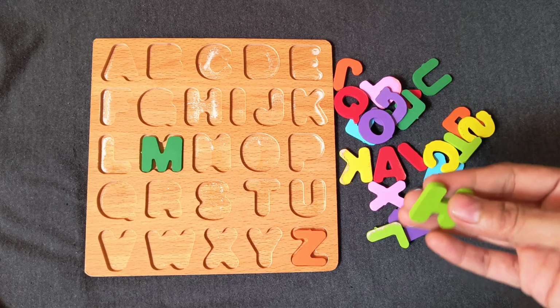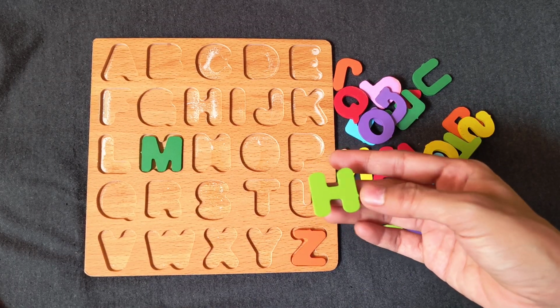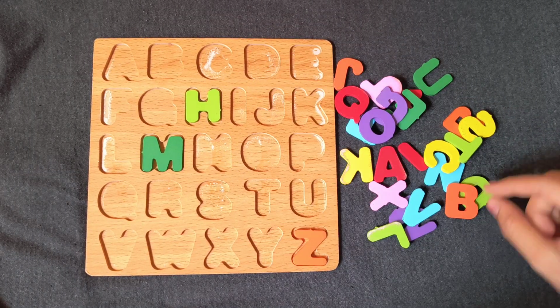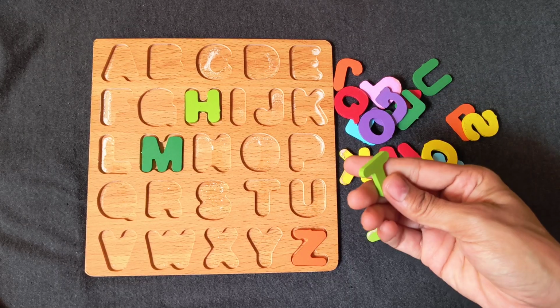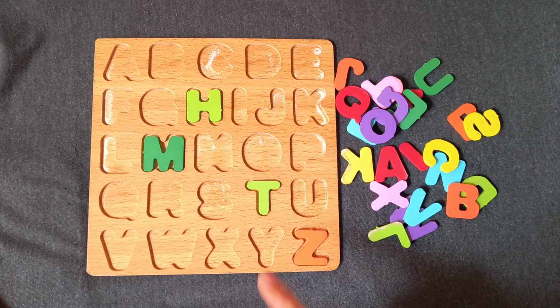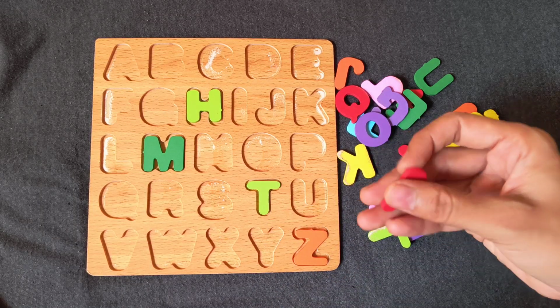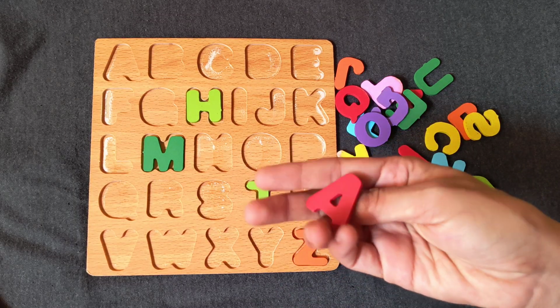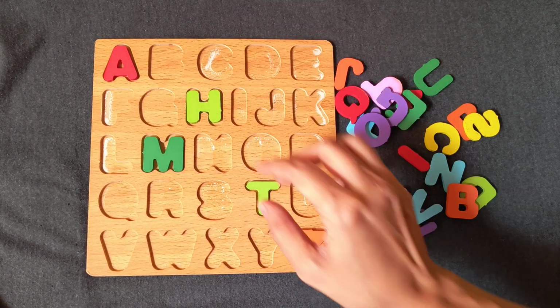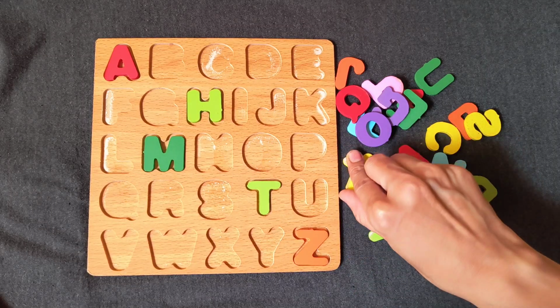Then next letter we got H. We fill H here. H for horse. Next letter we got T. T is for tiger. Next letter we got A. A is for apple.